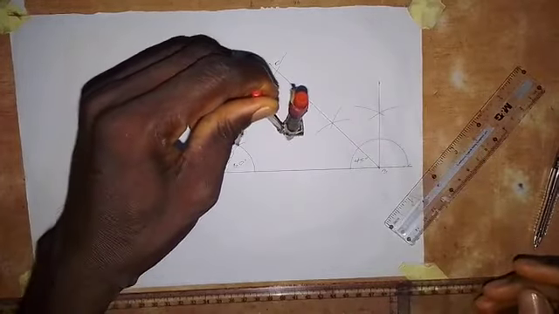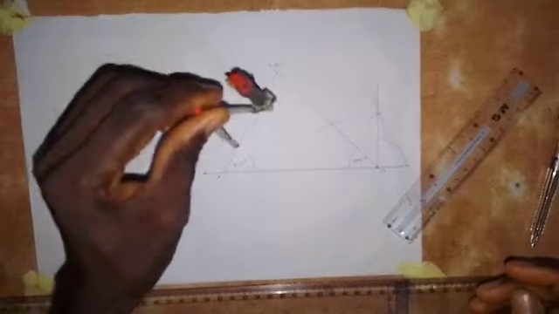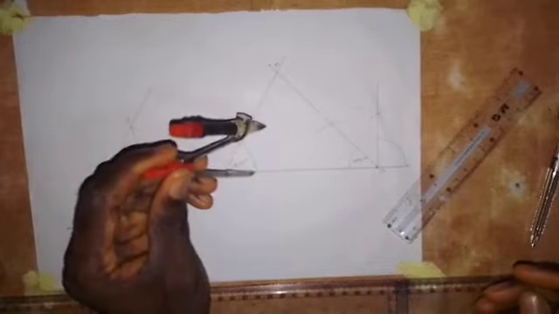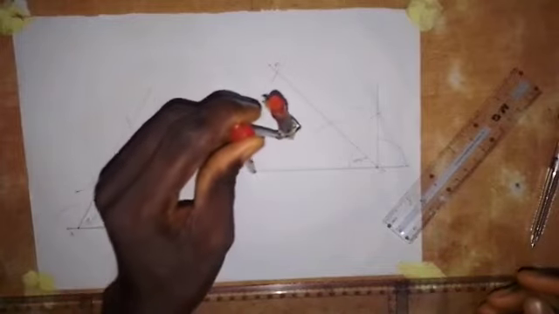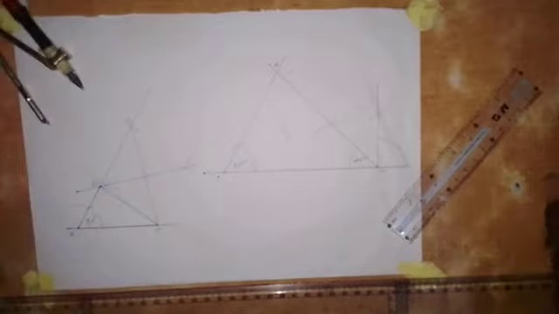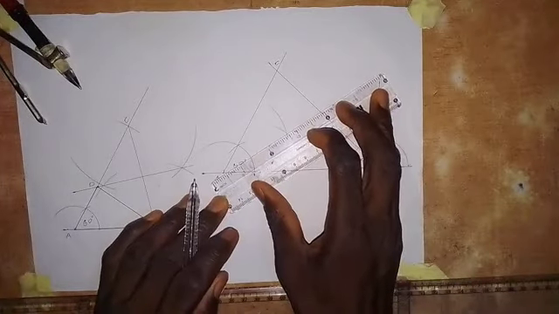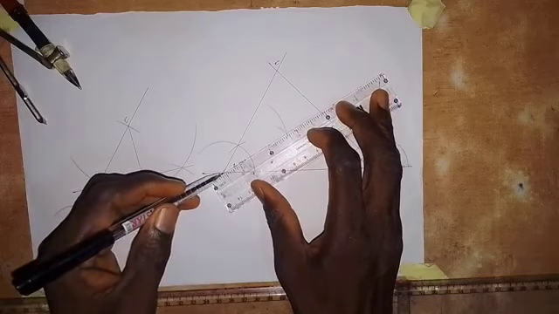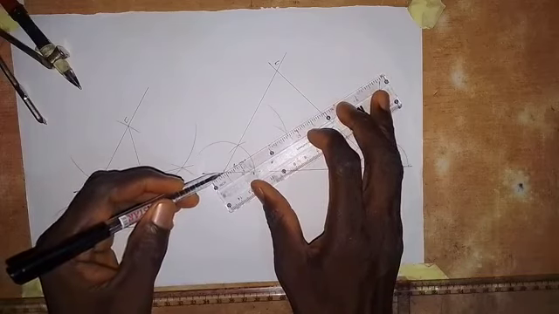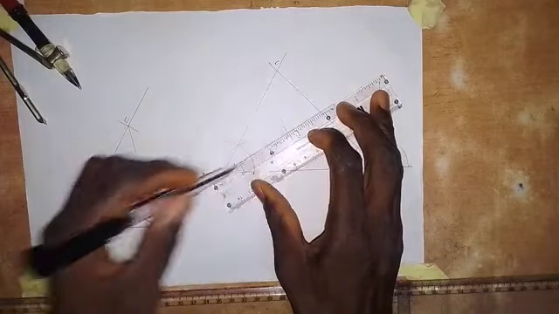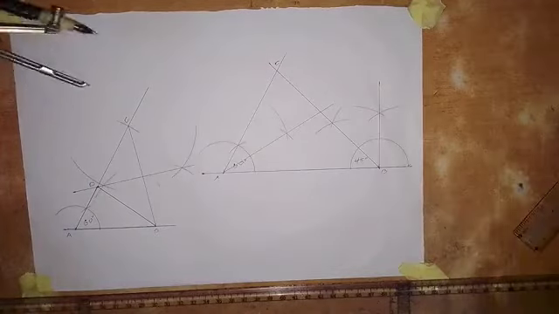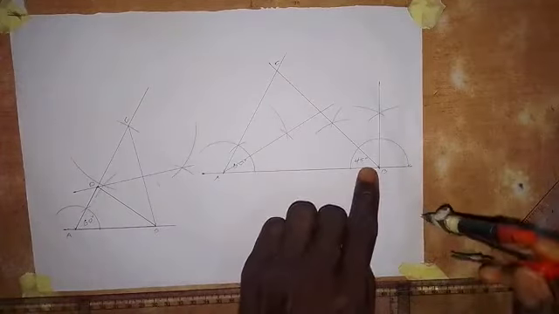I'm going to draw an arc here like this. Then with the pinpoint at this point here, with the same radius, draw an arc here. Then I draw a line from this point A through the point of intersection of these arcs. Okay, so here we have this. Then we bisect the angle 45 degrees also here.